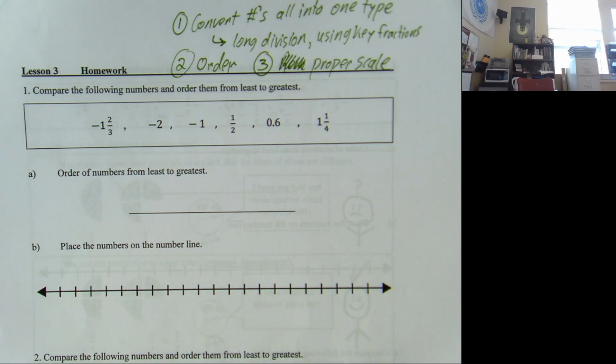The ninths are all easy. The ninths are whatever the numerator is, repeats. So 2 over 9 is 0.2 repeating. 4 over 9 is 0.4 repeating. I skipped 3 over 9, because 3 over 9 is the same as what other fraction? 3 over 9 reduces to 1 over 3.